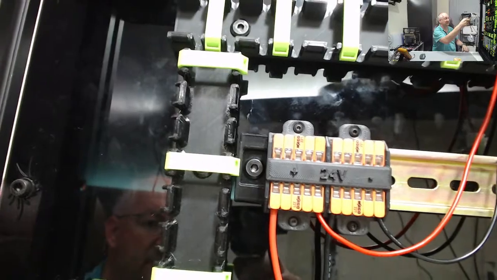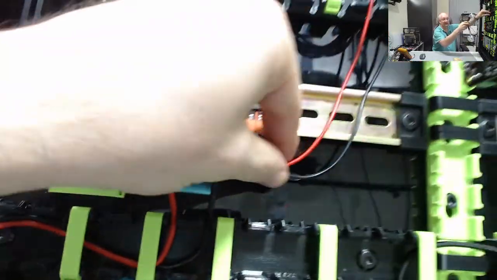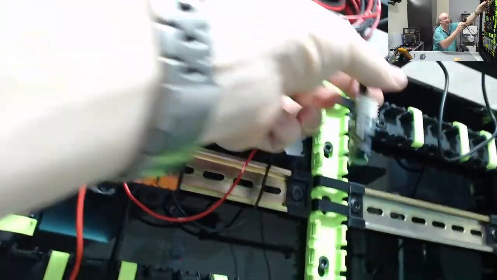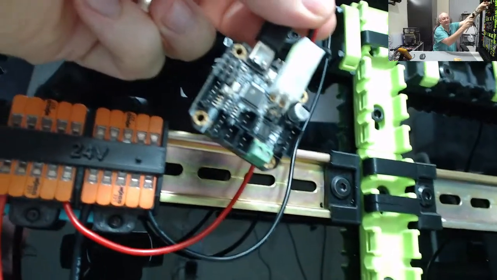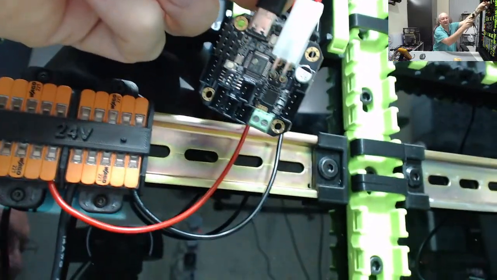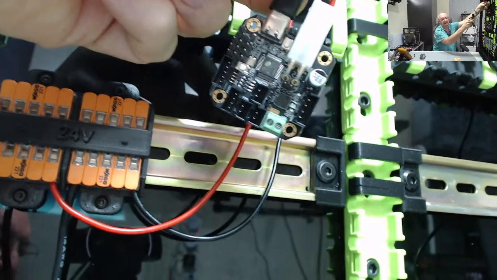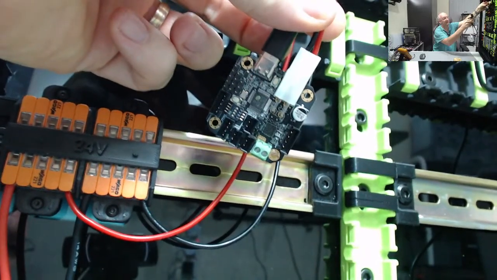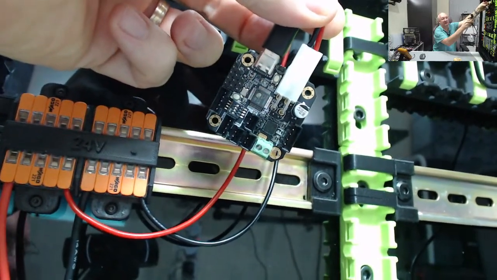Okay, so that's the 24 volts. You can already see there's a wire going out here, and that goes to this little tool board, which needs 24 volts to be powered. And this is typically what all the print heads will have on them, this tool board. Okay, so that's the one thing that I did.